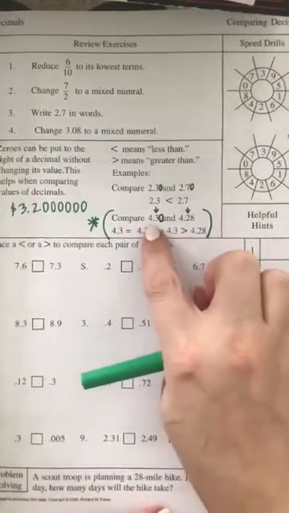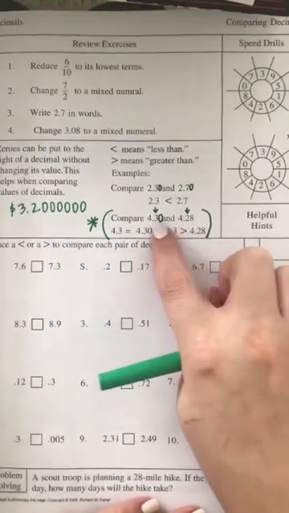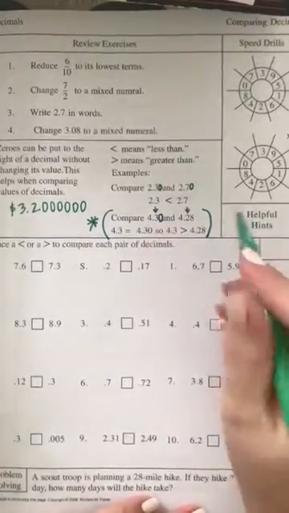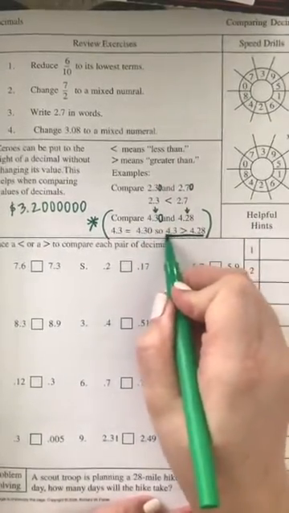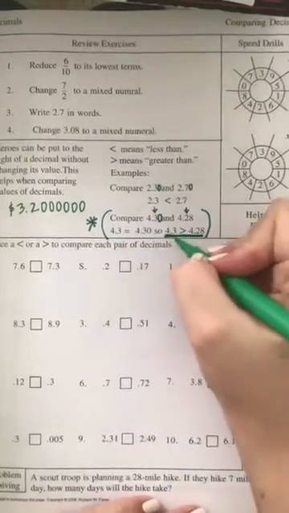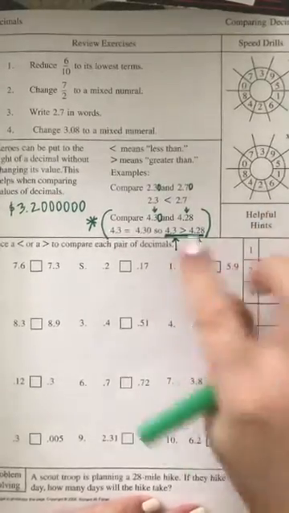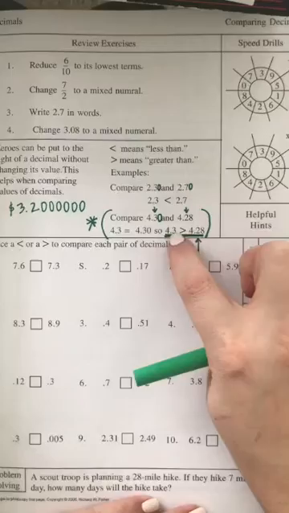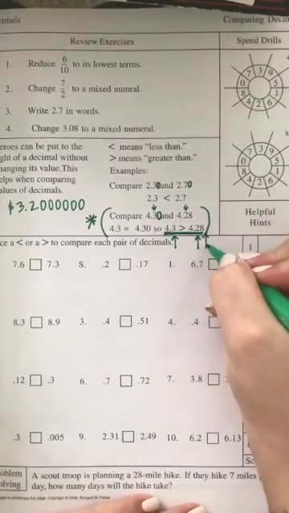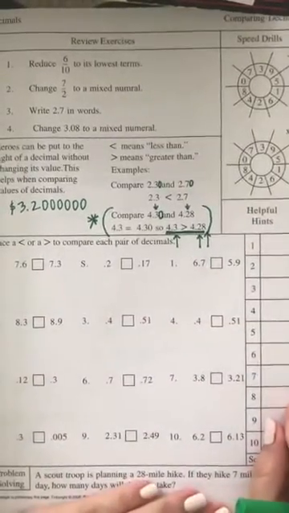Now we have 4.30 and 4.28. That makes it easier to recognize that actually 4.3 is bigger than 4.28. Because as we go past the decimal, like I said, it's more important to watch for the number right after the decimal. If the number right after the decimal is the same, then you can go ahead and look at the number after. So we're going to do some samples, and maybe one more just to practice.